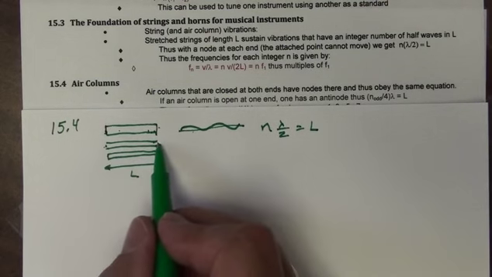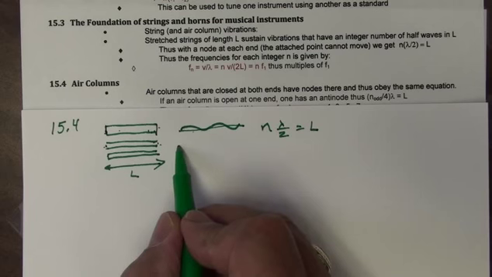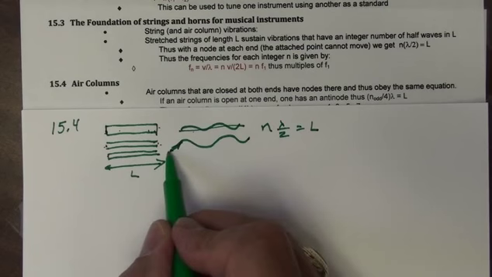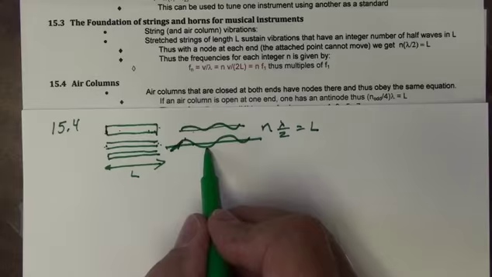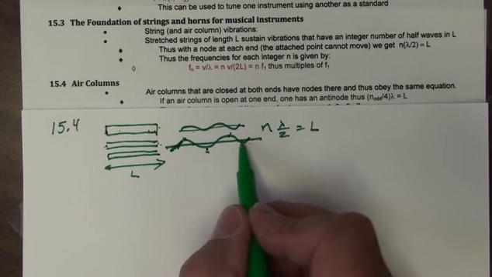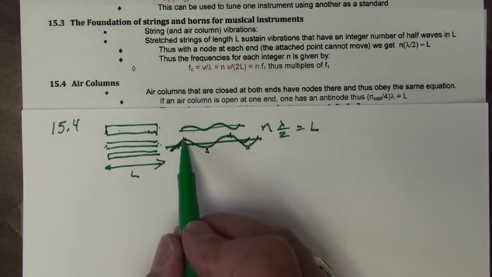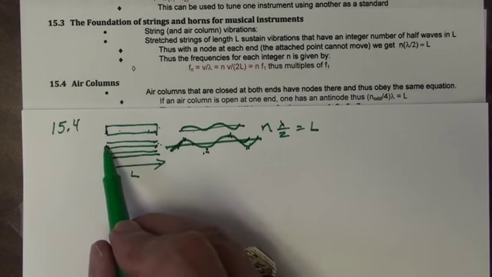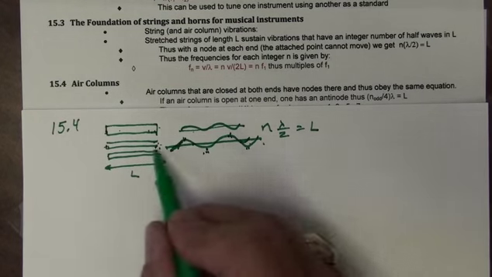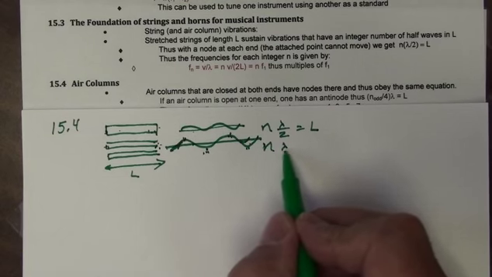Now, if it's open at both ends, then if I think about a wave, let's say here's a wave, and rather than looking at the node, if I look at the antinode, if I must have an antinode at each end, then I must have a half of a wave, or a half of a wave, or back to a half of a wave again. And so if you think about it, a half of a wave must exist here to have an antinode at each end. So if it's open at both ends, a column will be the same kind of formula.